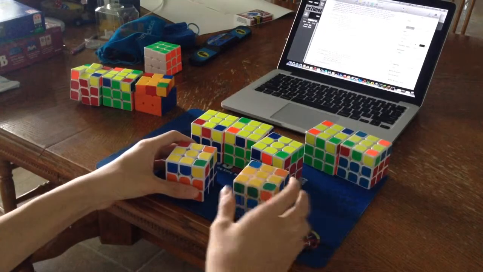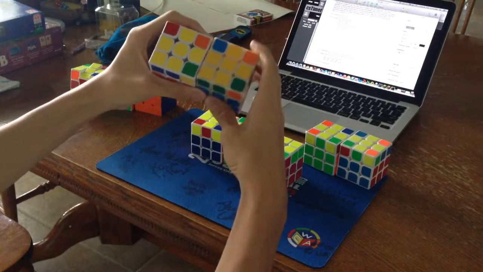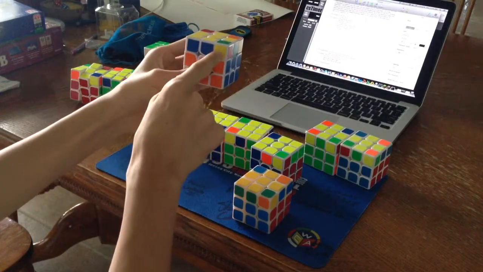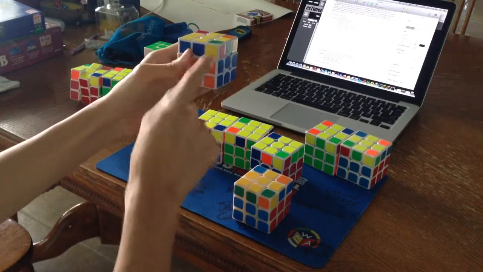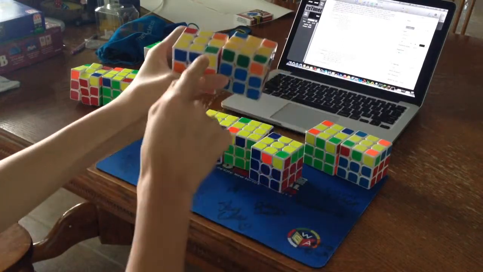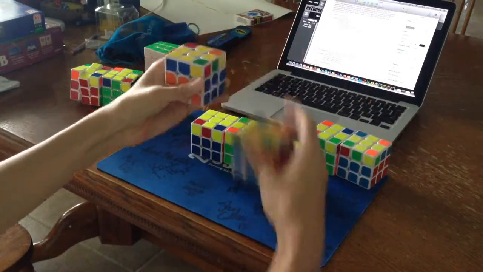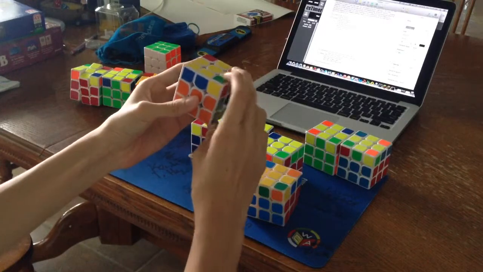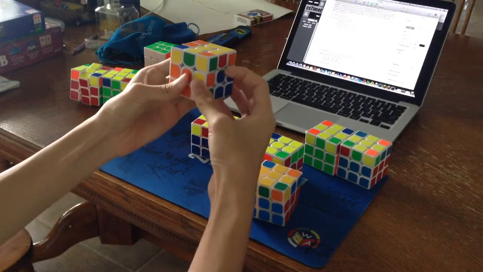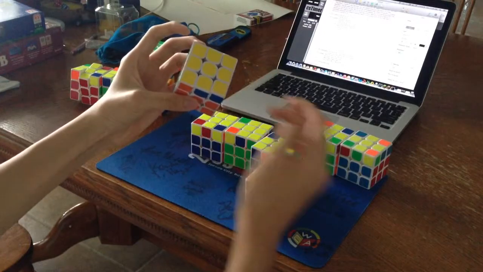So the way you recognize it, they look the same from the top. They both have just a cross and 1 yellow sticker. So the way you recognize it is if you hold the yellow sticker like this in the front left, if this sticker here is yellow, that means you have a sune. But if the sticker over here is yellow, that means you have an anti-sune. So this is a sune, this yellow is facing you. This is an anti-sune because the yellow is facing to the right. So for the sune, the algorithm is just R, U, R prime, U, R, U2, R prime. And that solves your OLL.